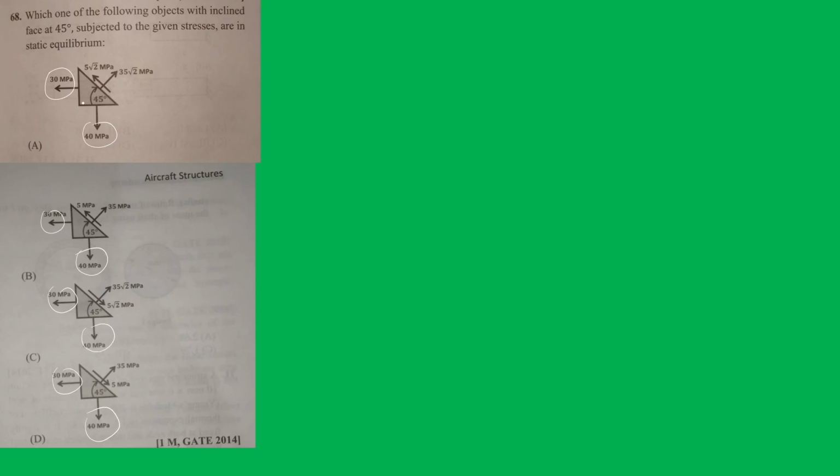If you notice it, then you will see that sigma x is equal to 30 megapascal, and sigma y is equal to 40 megapascal, and that is true for all of these. You will also notice that theta is equal to 45 degrees. Now they are asking you the value of sigma n theta and tau s theta. These two values they are asking. Is that clear to you?